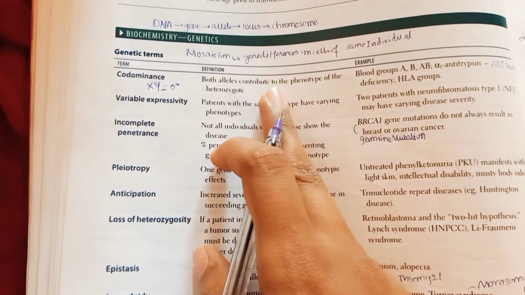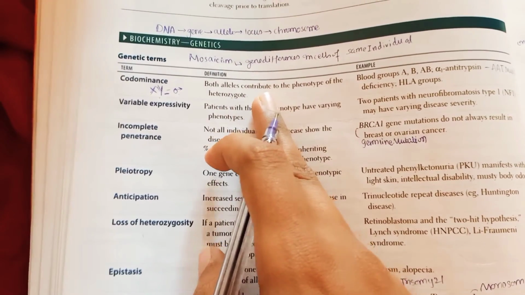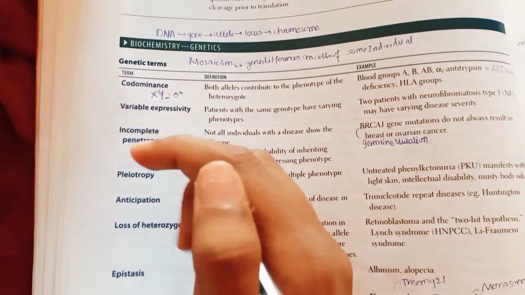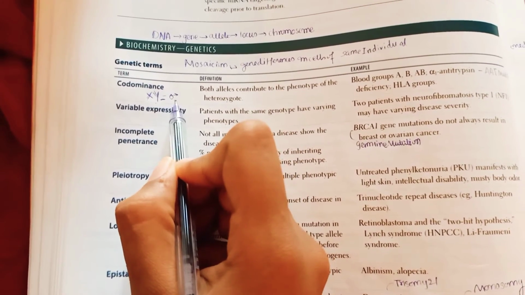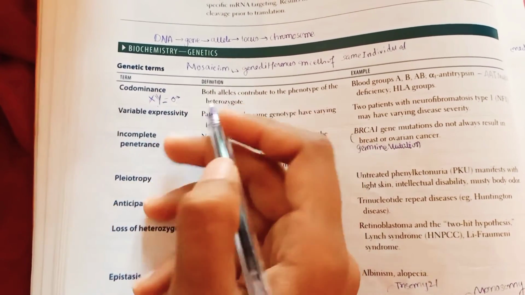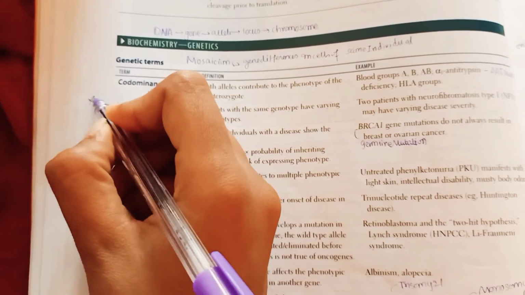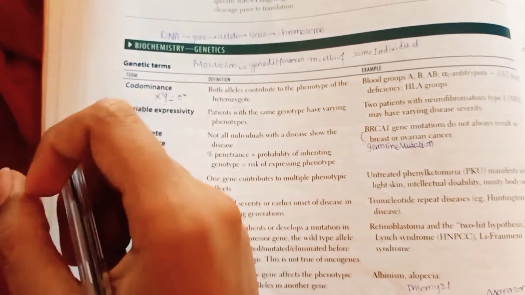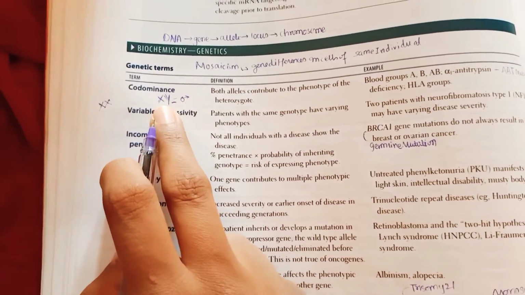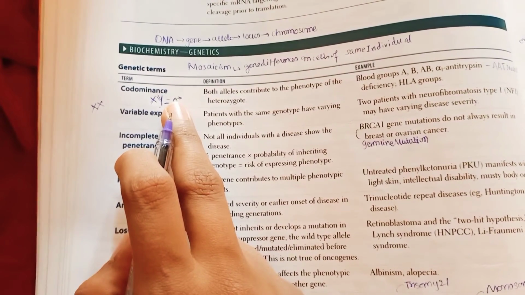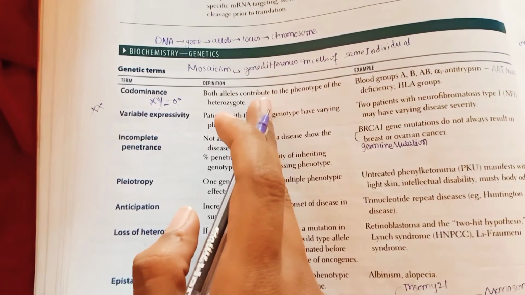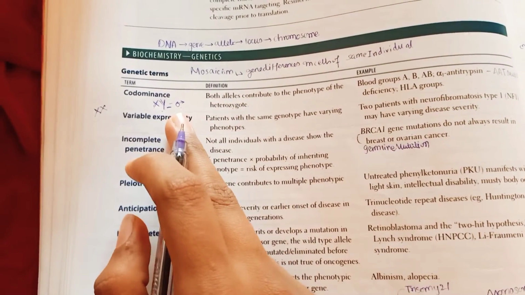Here they are saying both alleles contribute, and a gene is nothing but an allele, right? So both alleles contribute to the phenotype of a heterozygote. This is heterozygote. What is homozygote? XX. If you take it, it is homozygous, as they are the same. XY is heterozygote. So this heterozygote is representing only one phenotype. But here they're saying both alleles contribute.